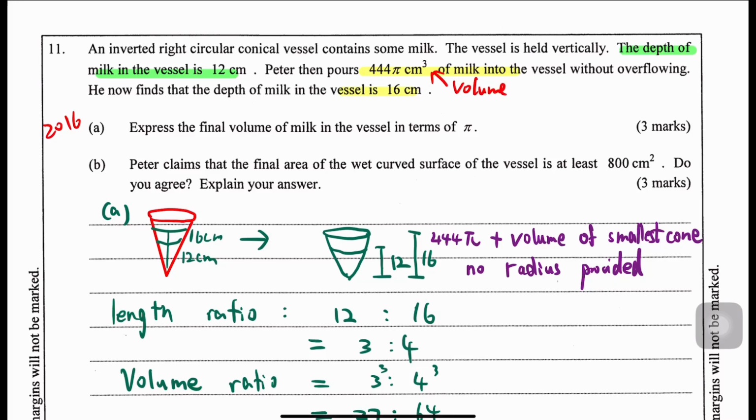2016 paper. So this here is also a vessel, and the depth of the vessel is 12 cm, which contains milk. And then Peter further poured 444π cm³ into the vessel. And now he finds the depth of the milk in the vessel is 16 cm.